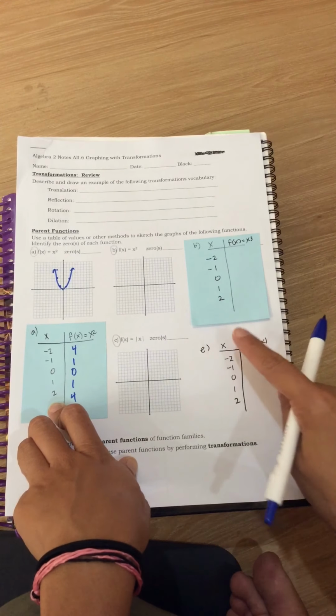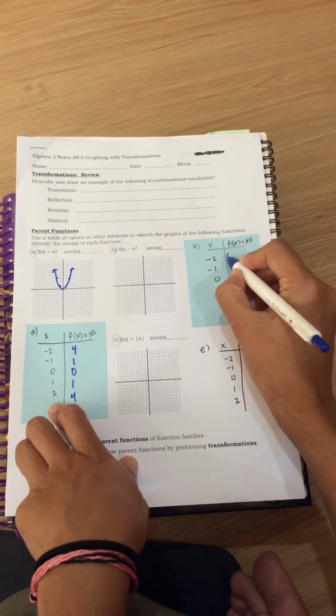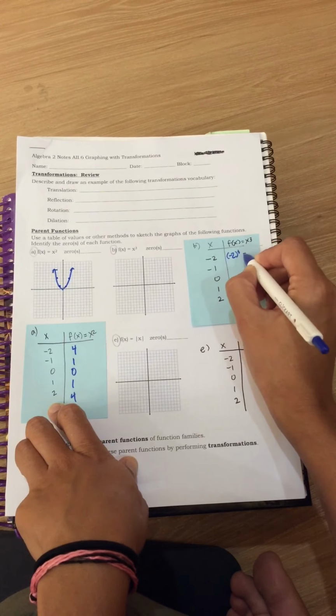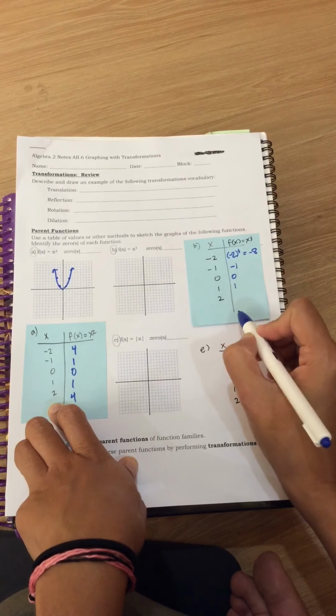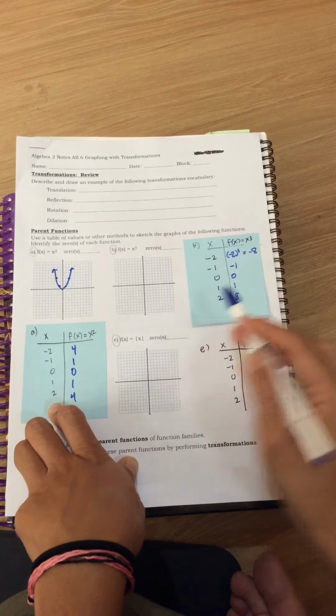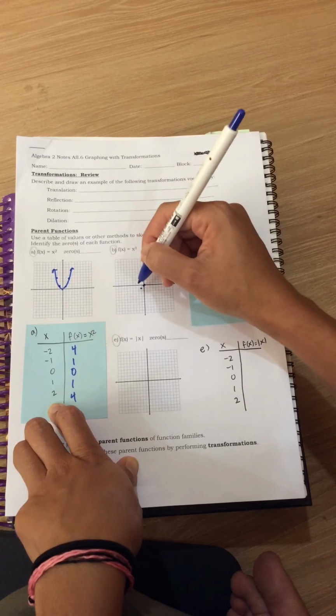So let's do this one too. x cubed. If I take -2 and cube it, I end up with -8. Okay, if I take -1 and cube it, I end up with -1. 0 cubed is 0, 1 cubed is 1, 2 cubed is 8. So you can kind of see how it's going to reflect. So we still have that point 0, 0. -1 is -1. -2 is -8.